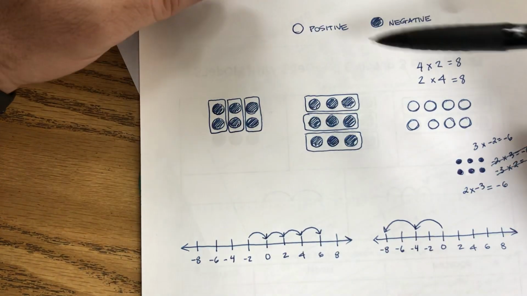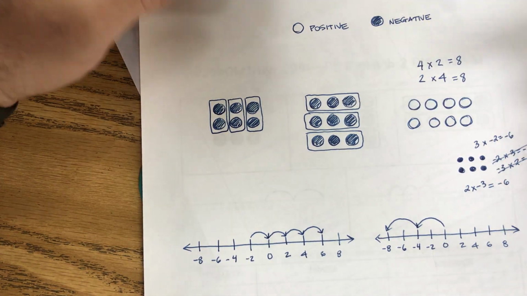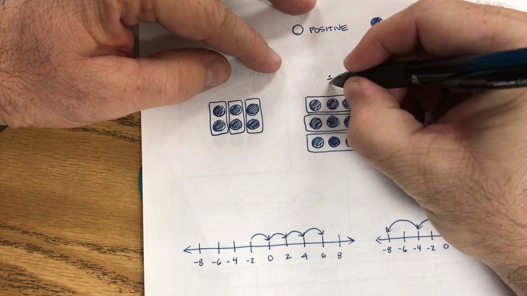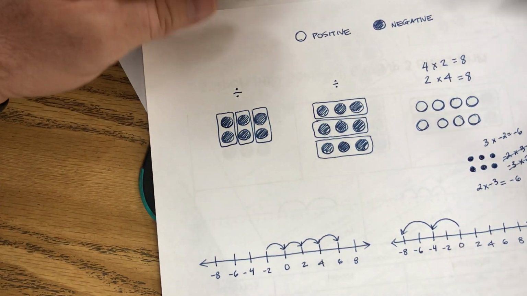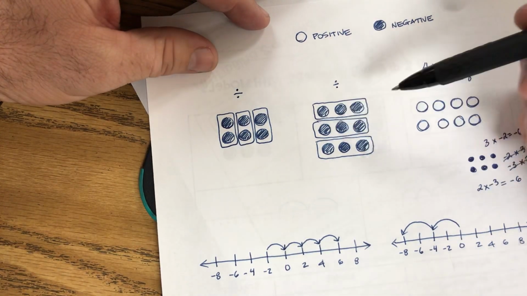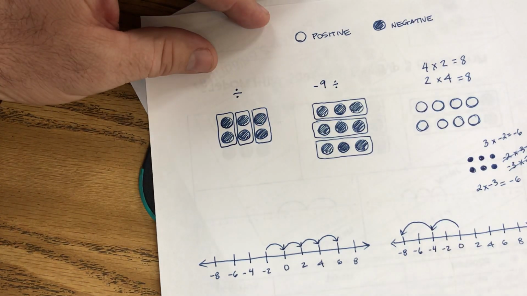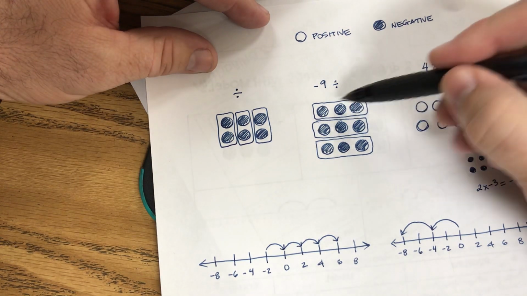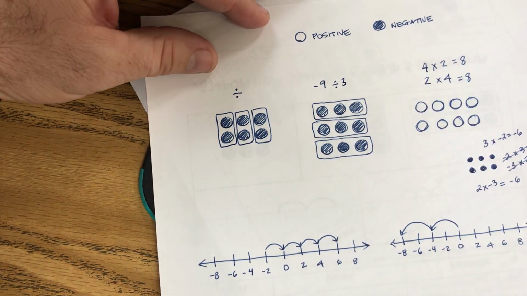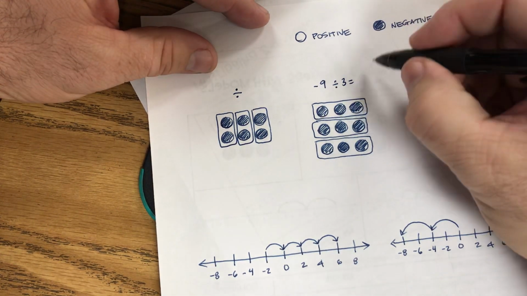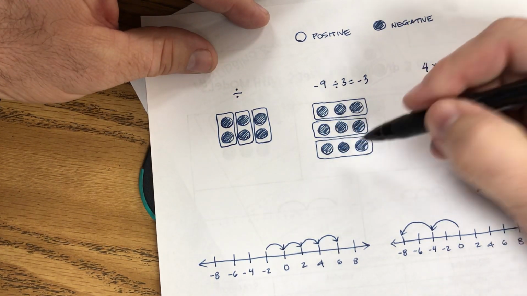When you see models like this that have obviously been sectioned off or put into groups, that's a huge clue that you're talking about division, because that's what division is: dividing things into groups. So in both of these examples, you can see a total. In this one we had 3, 6, 9, so we had a total of 9 negatives being divided by, as you can see with the circles, 1, 2, 3 groups. So there's your -9 divided by 3, and that's going to leave you with -3 inside of each group. -3 here, here, and here.